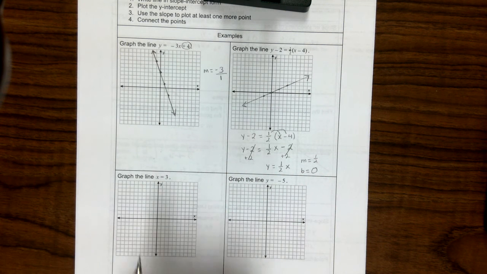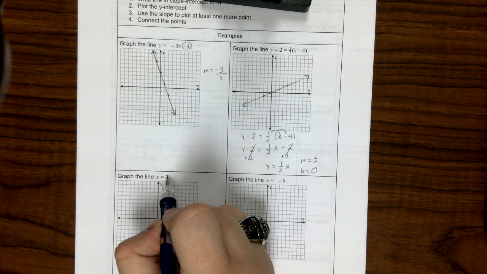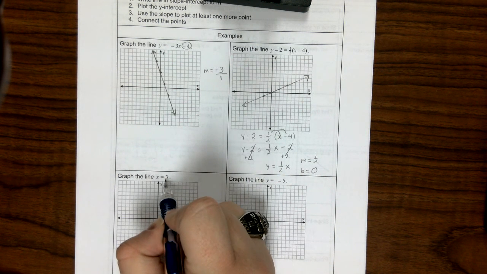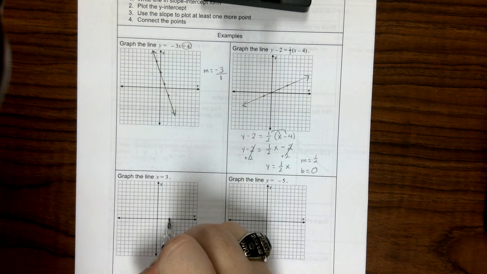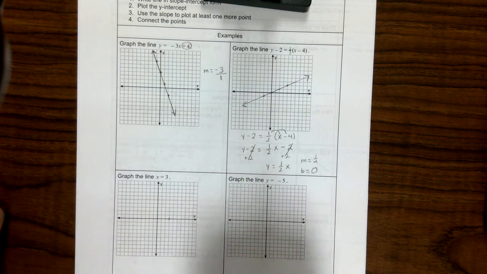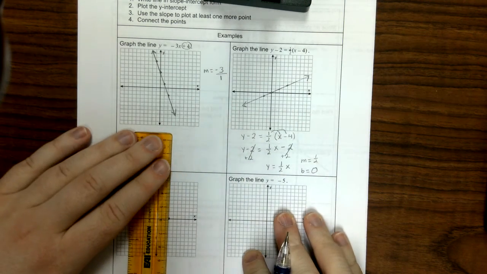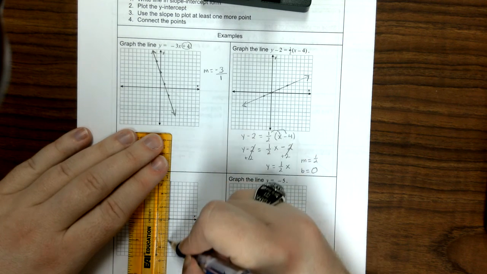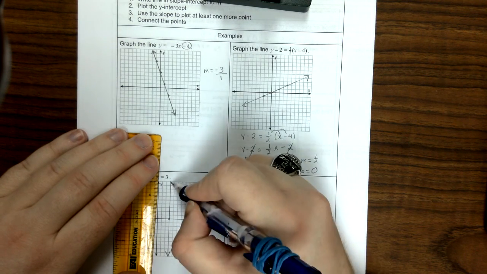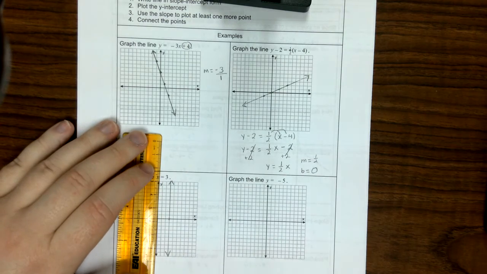Okay, I did want to include a vertical and a horizontal just so you could see it. So if we graph a vertical line, this number is where you're going to cross the x-axis. So we're going to go to 3 on the x-axis. And it's x equals, that means it's a vertical line. And so we simply just draw a vertical line that goes through 3. Just like that.